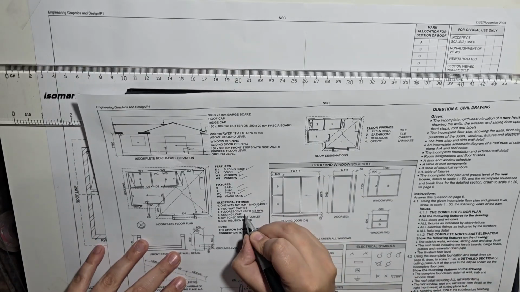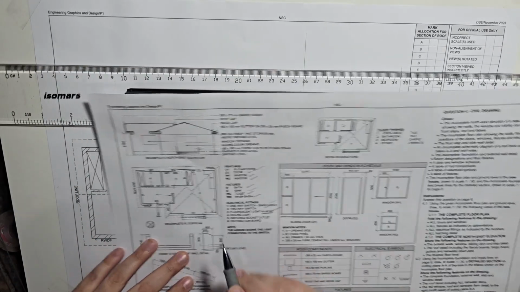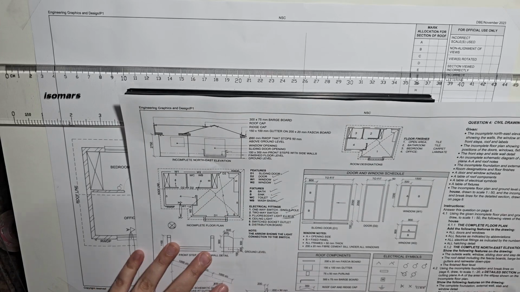Next we have, okay, so I did my fluorescent light. I need 4 ceiling lights, so we have 1, 2, 3 ceiling lights.